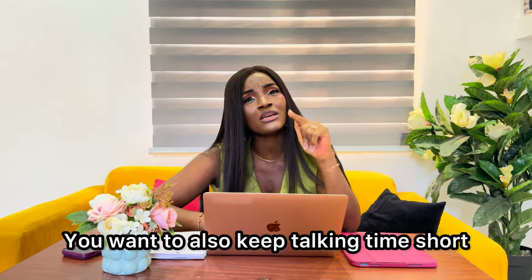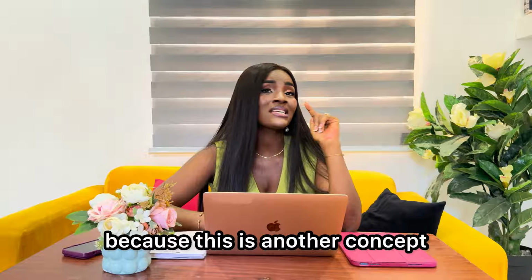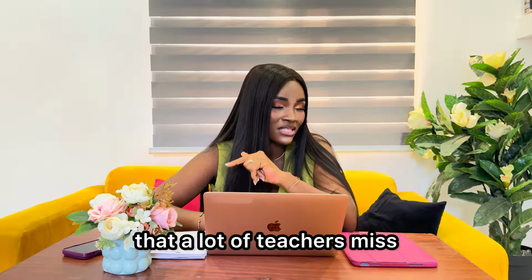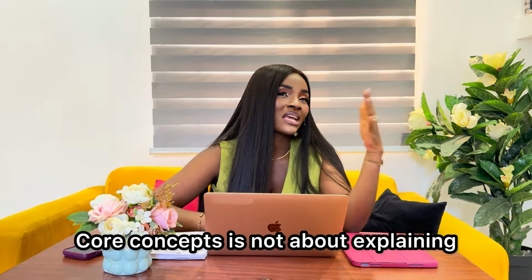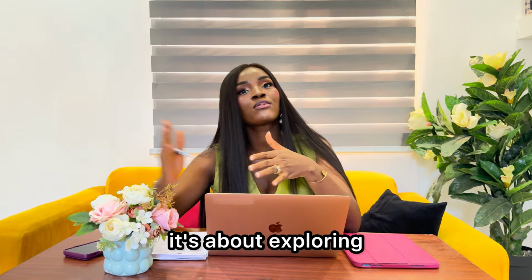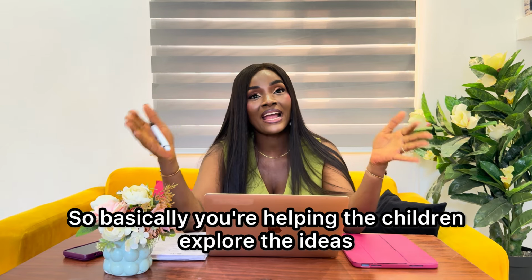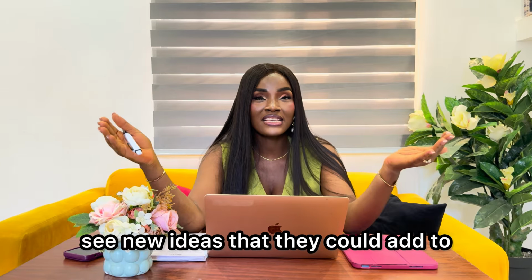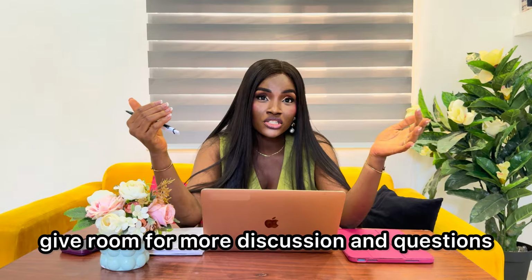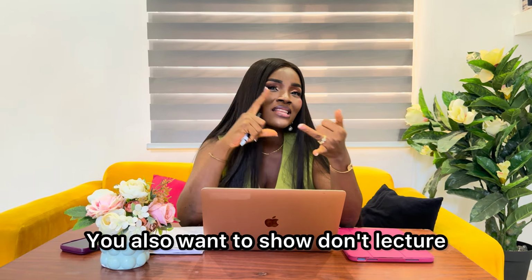You want to also keep talking time short during core concepts, because this is another concept that a lot of teachers miss. Core concept is not about explaining, it's about exploring. So basically, you're helping the children explore the ideas, see new ideas that they could add to what they already knew, and give room for more discussion and questions. You also want to show, don't lecture.